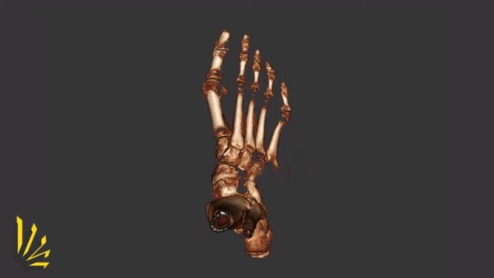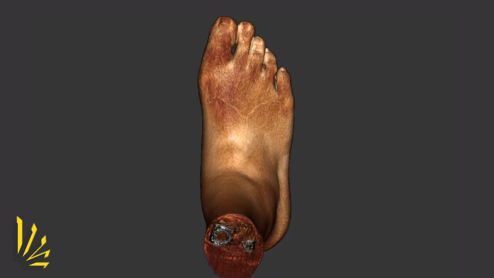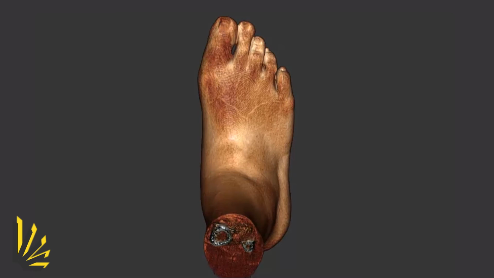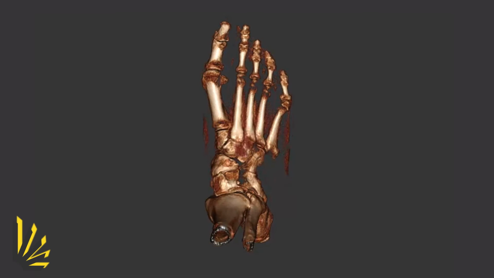So what we suspect with a foot like this is that there's a failure in the deltoid ligament. The deltoid ligament attaches from the medial malleolus to the bones of the hind foot. And when this stretches, the whole foot goes laterally, and you can see there's also some forefoot abduction here.